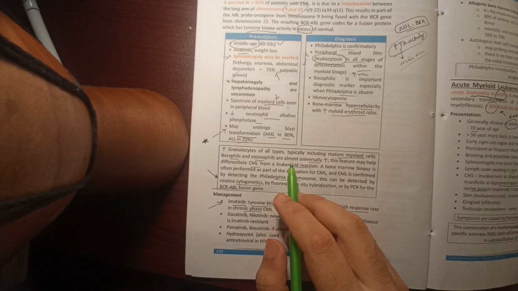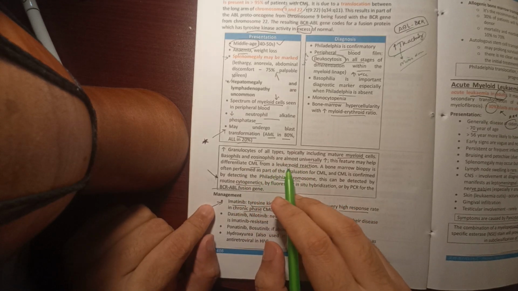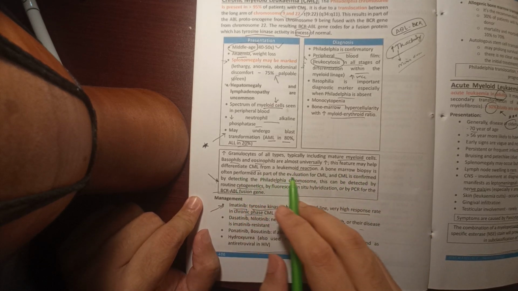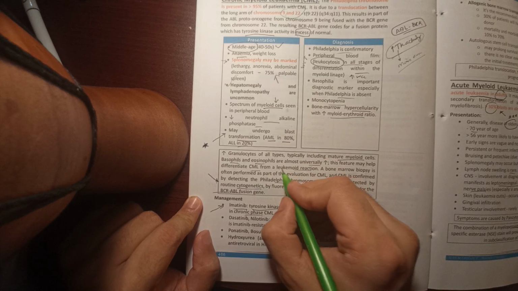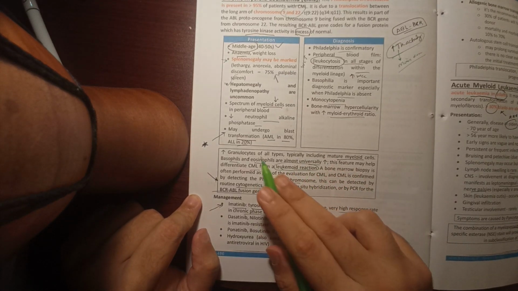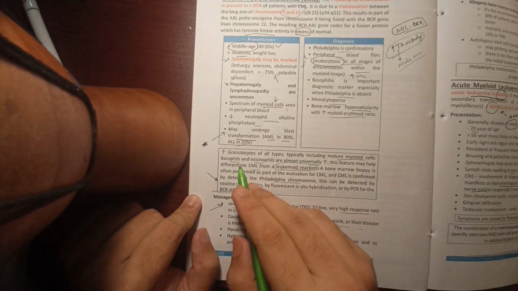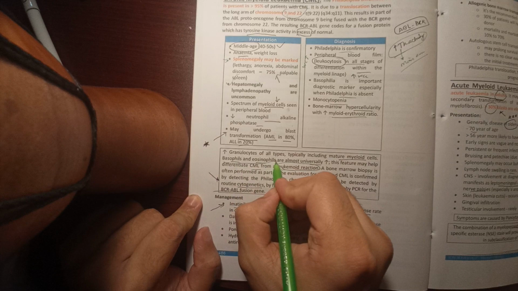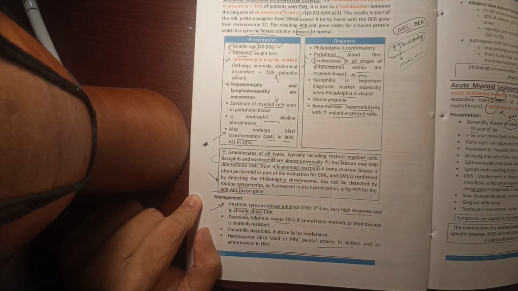Granulocytes of all types are increased, typically including mature myeloid cells; basophils and eosinophils are almost universally increased. This feature may help differentiate CML from a leukemoid reaction. So a leukemoid reaction also has similar features. So how can you differentiate? Basophils and eosinophils are almost universally increased. And this feature, okay, so these ones are also increased in white blood cells.